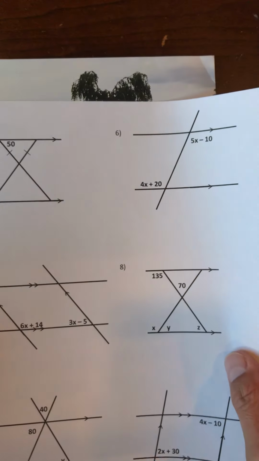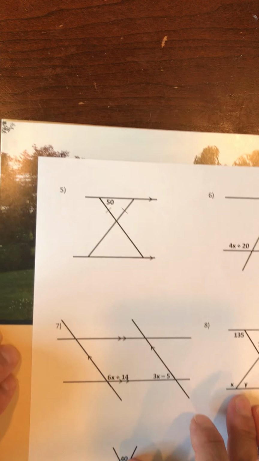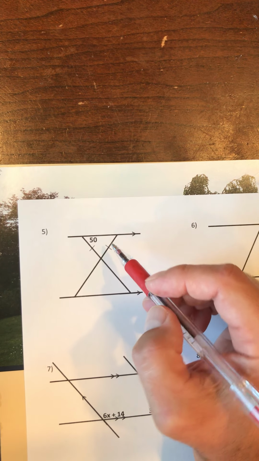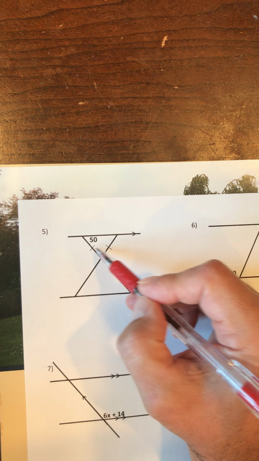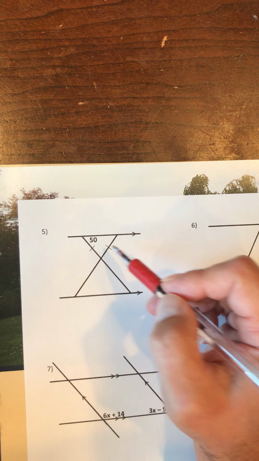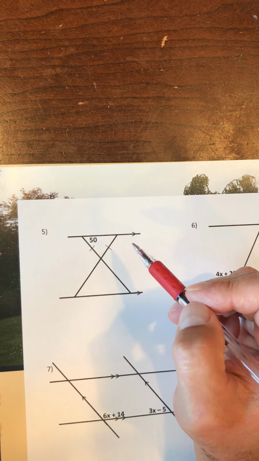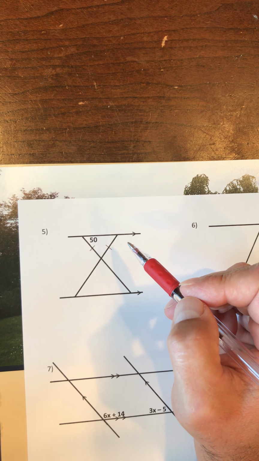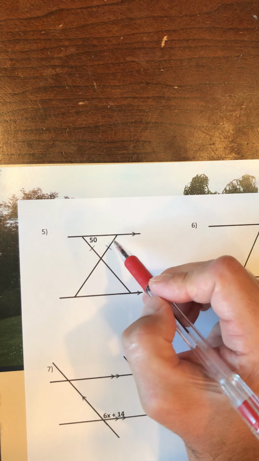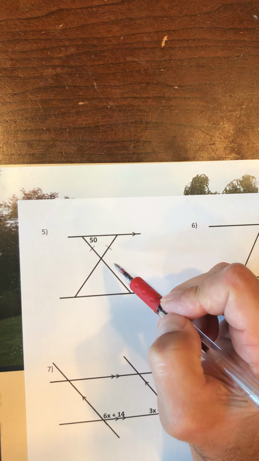The main thing I want to point out in the next one, question 5, is what these two marks mean. Again, remember, this means that these two sides are congruent. So basically, what do we have? We have that isosceles triangle. So the base angles are congruent. The key here is knowing which angles are congruent.